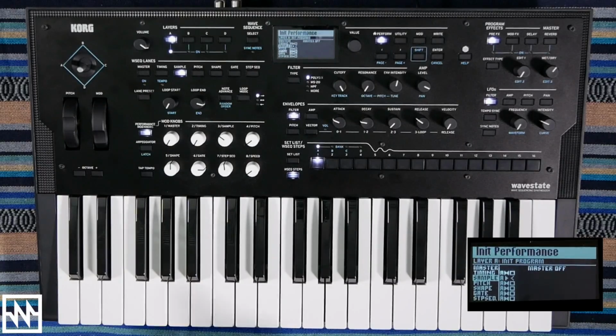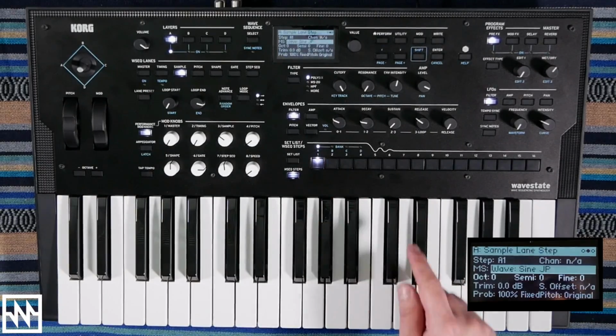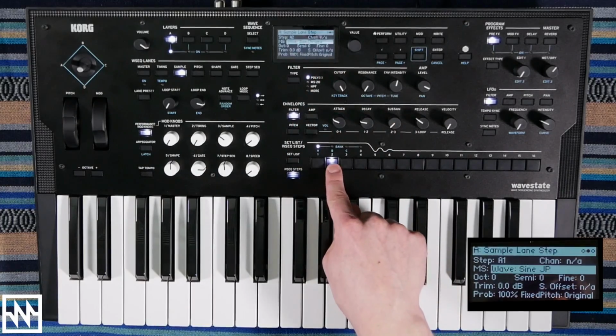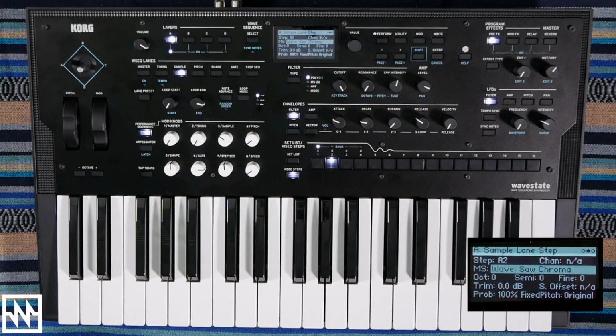Okay, this is a very basic 2-step sequence. On step 1, the sample lane is telling the program to play a sine wave. On step 2, it tells it to play a sawtooth wave. So we're just alternating between those 2 sounds.